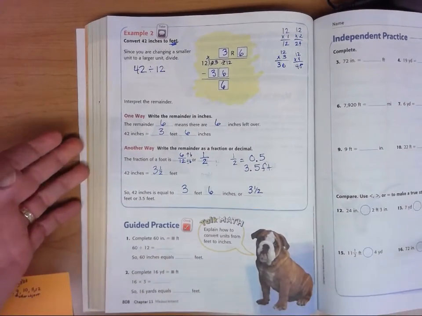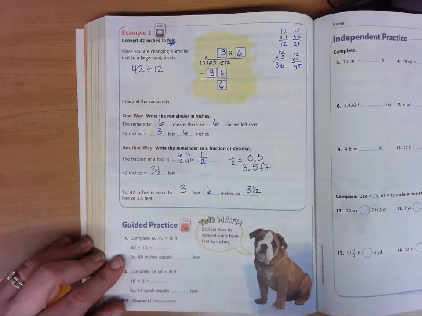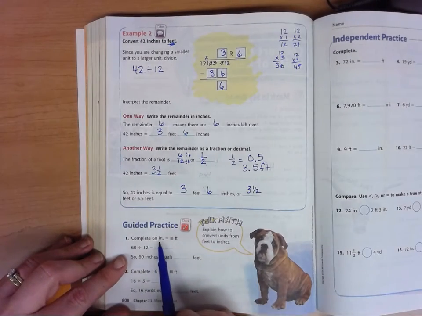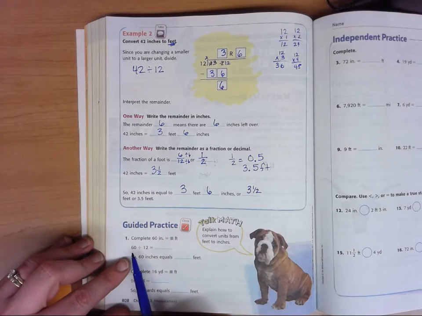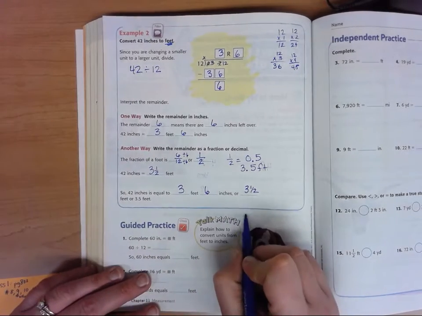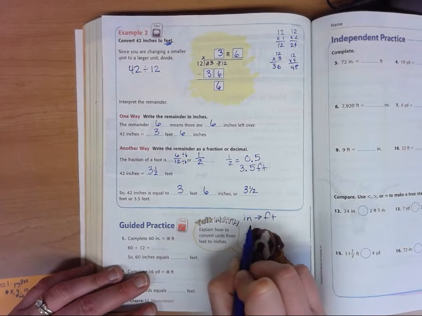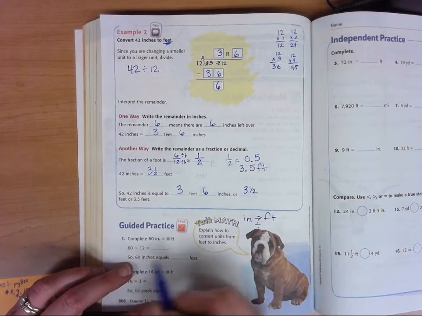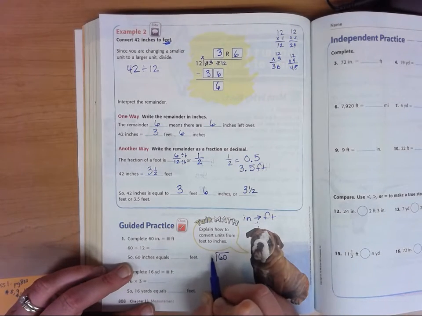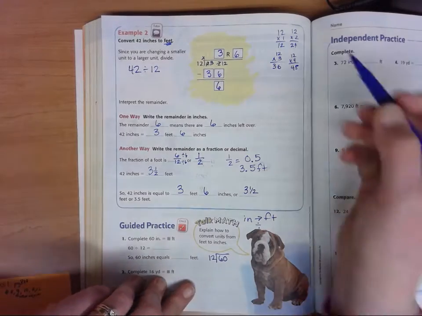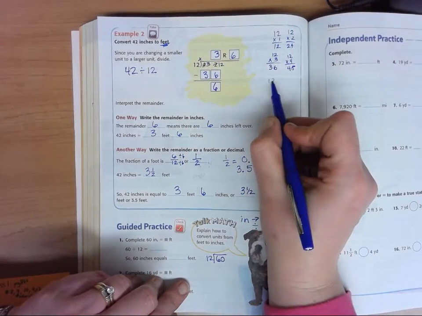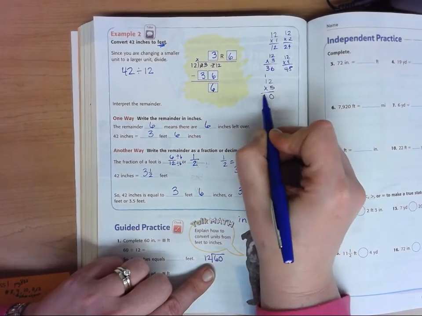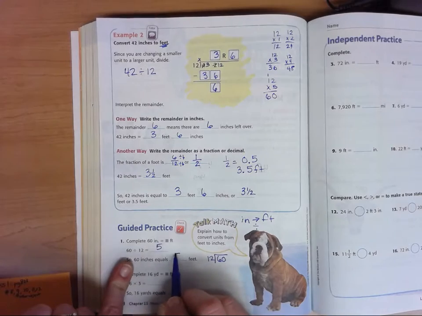Okay. Now, if we look at the bottom of the page, it says complete 60 inches equals blank feet. To do that, inches to feet. So we're going inches to feet, little to big, smaller to larger. We need to divide. So we take the number of inches we have, and we're going to divide by 12. Okay. And if we keep going with our 12s facts, 12 times 5, I'm not to 60 yet. Let's see, 12 times 5. Oh, that is 60. So that would be equal to 5 feet.